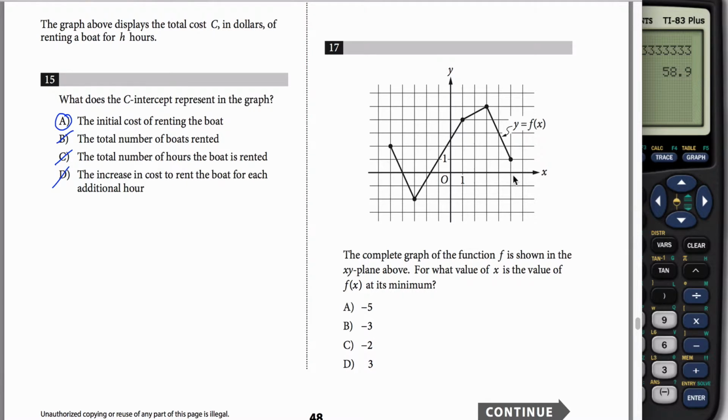17, you're given this graph, y equals f of x. The complete graph of this function is shown in the xy plane above. For what value of x is the value of f of x at its minimum? f of x is the y-coordinate. It's the height, the up and down of the graph, whereas the x-coordinate is the left and right of the graph. So you can probably stare at this and say, oh, here's the minimum. But be careful. It's not asking what this height is, which is -2. It's asking what value of x will give you this height.